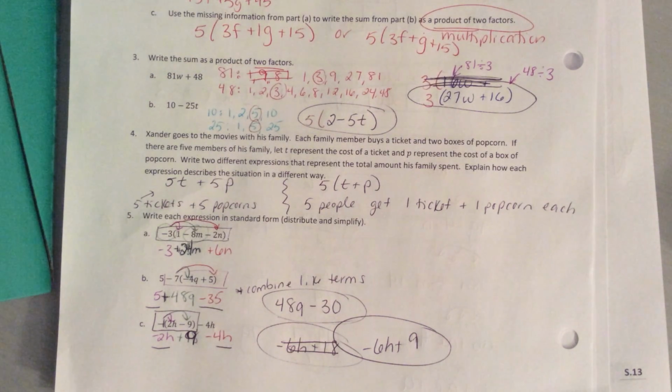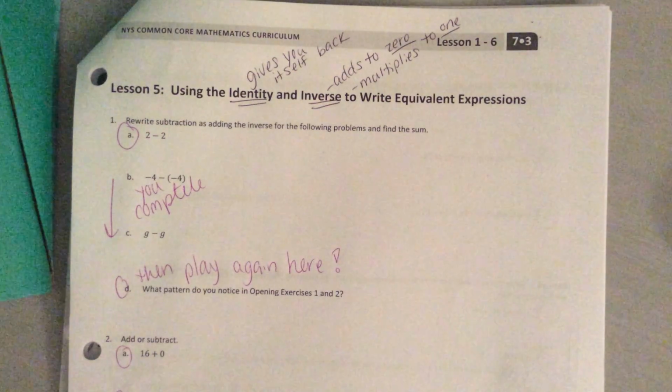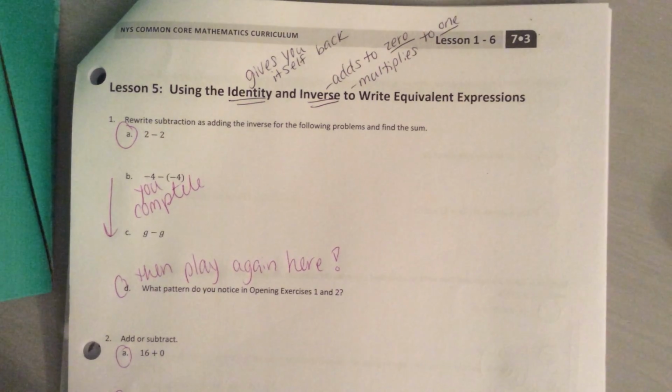All right, now we are moving into the lesson. So we are going to be on Module 3, Lesson 5, okay? So this is where you should be, using the identity and the inverse to write equivalent expressions. So first off, let's talk about the identity.